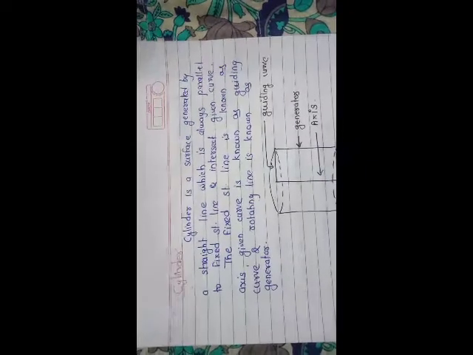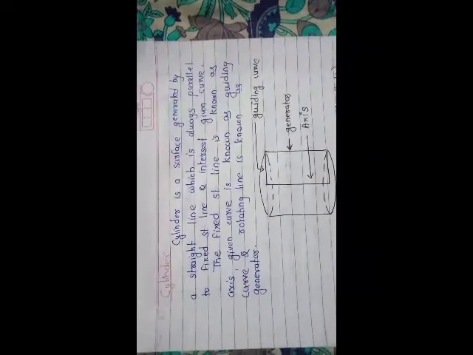Cylinder. A cylinder is a surface generated by a straight line which is always parallel to a fixed straight line and intersects the given curve. The fixed straight line is known as the axis of the cylinder. The given curve is known as the guiding curve, and the rotating line which, when rotated about the axis, generates the cylinder is known as the generator. So this is the cylinder, guiding curve, generator and axis.